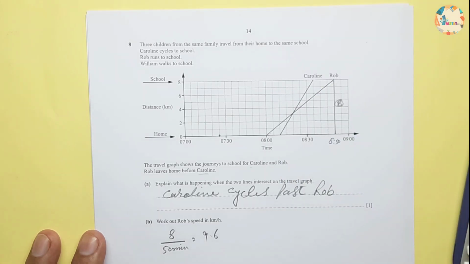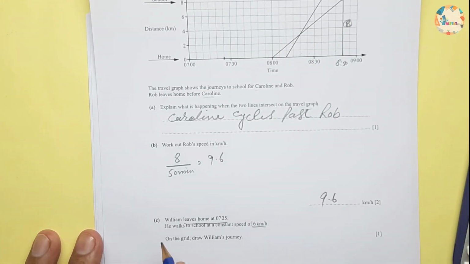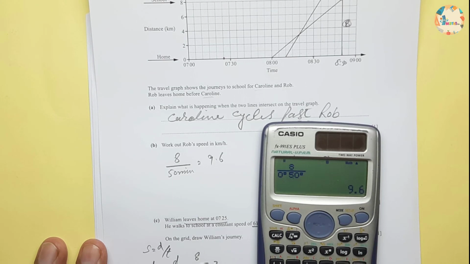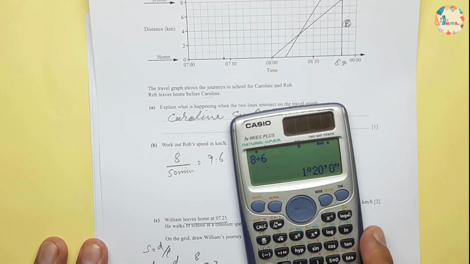Speed is equal to distance over time, so time will be equal to distance divided by speed. Distance is 8 kilometers and speed is 6 kilometers per hour. So how much time will it take? 8 divided by 6 is 1.33, which in terms of time is 1 hour and 20 minutes.